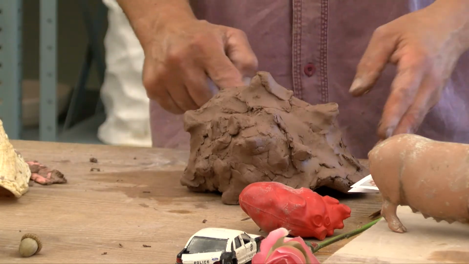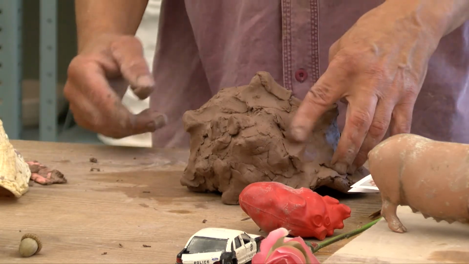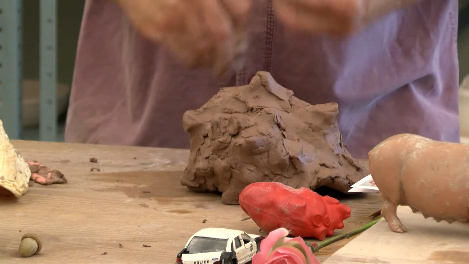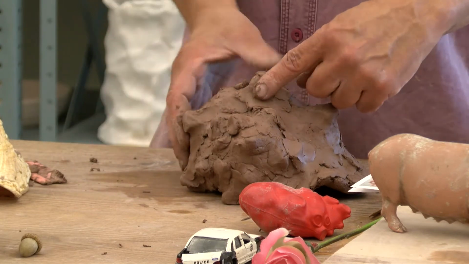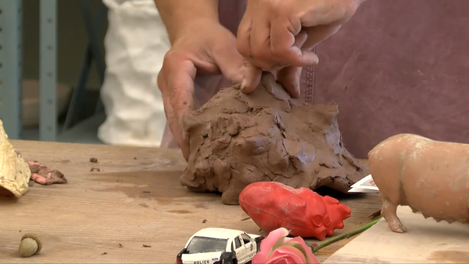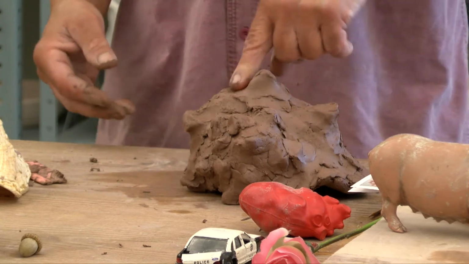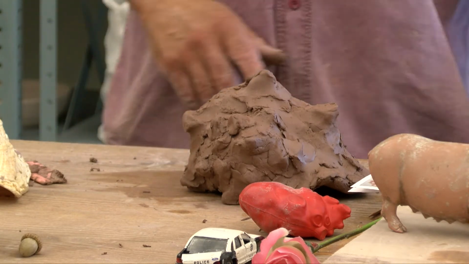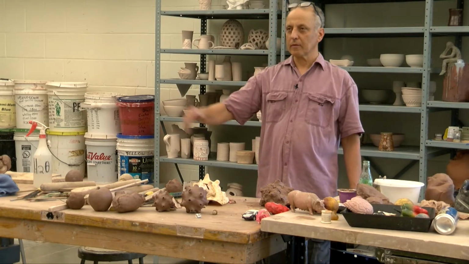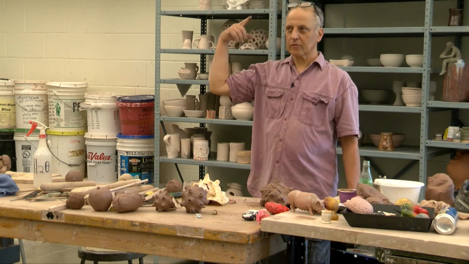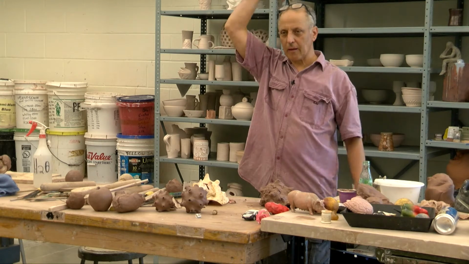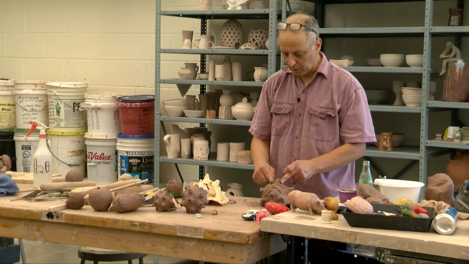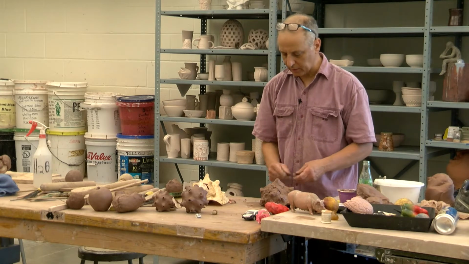Now, if you're working from a photograph, it gets a little bit trickier, because oftentimes you have only one view. So what I tell people when they're making a head, like a self-portrait or a portrait of somebody else, is to get pictures of the head from six different angles: front, back, right side, left side, top view. That enables you to render it more accurately three-dimensionally.